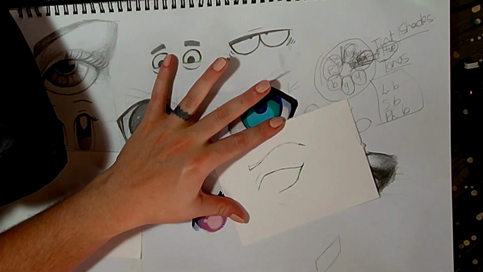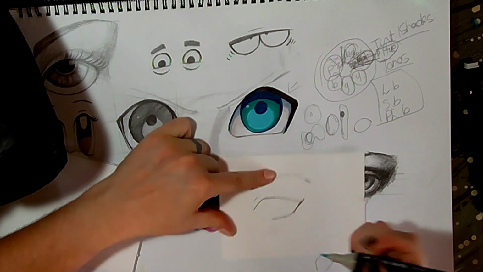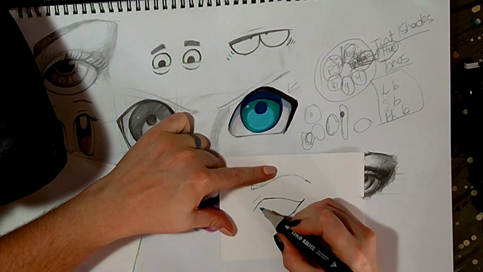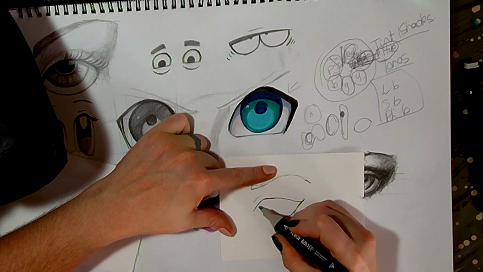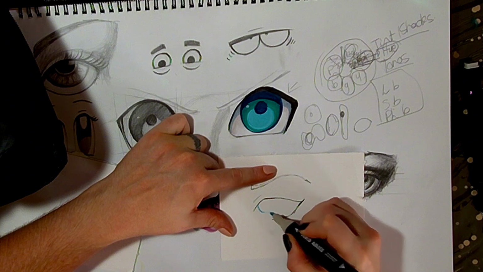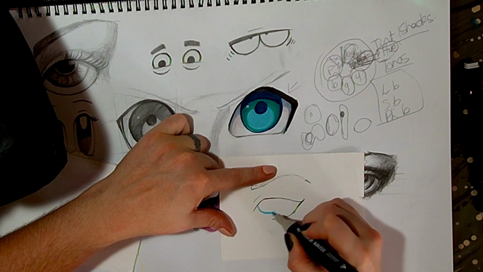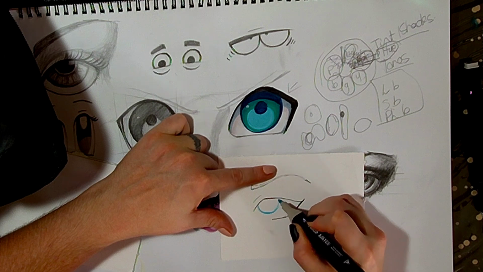Okay. So you're going to start with your brightest color, where the entire colored part of the eye is going to be. Don't worry about highlights, we have acrylic markers for that. Just try and find where you'll be making your eye color, iris and pupil together.